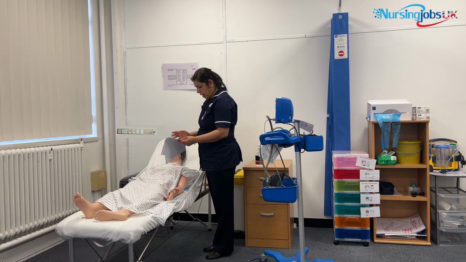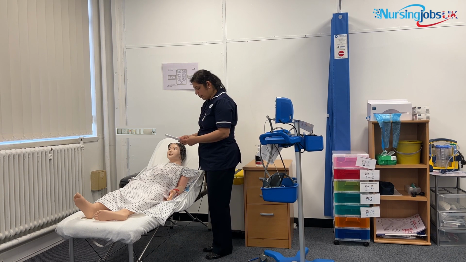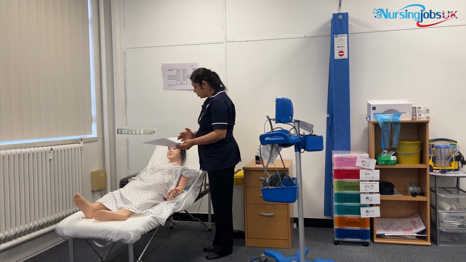For the exposure, I have checked your temperature. Do you know, has anybody checked your blood sugar? Okay, that's fine. Examiner, can I have the blood sugar of the patient? Okay, that's fine. So that's quite normal. And for the exposure, I have checked your temperature as well. And also, I would like to do your head to toe examination as well.